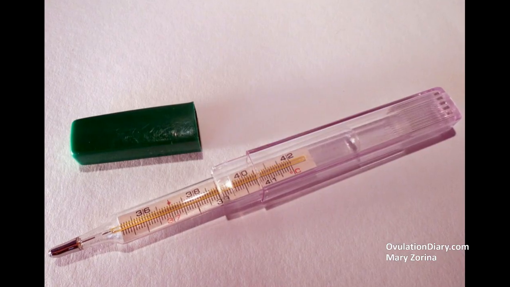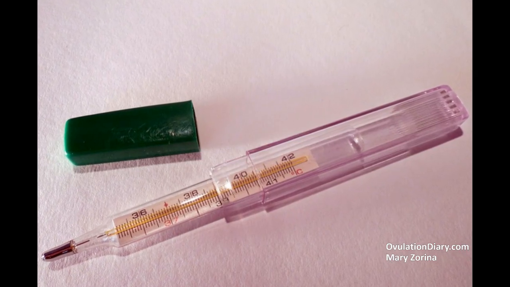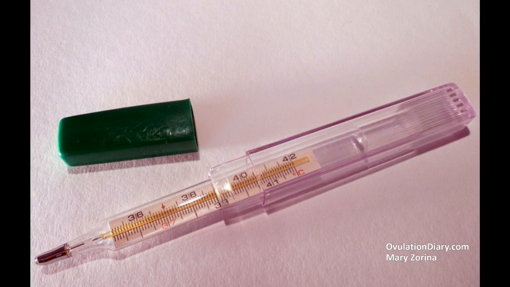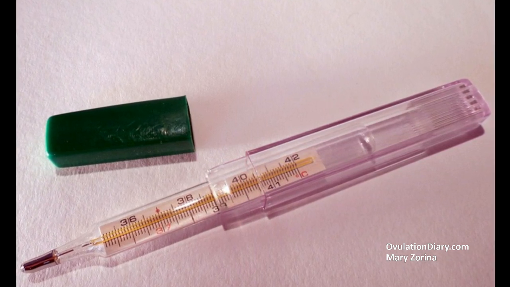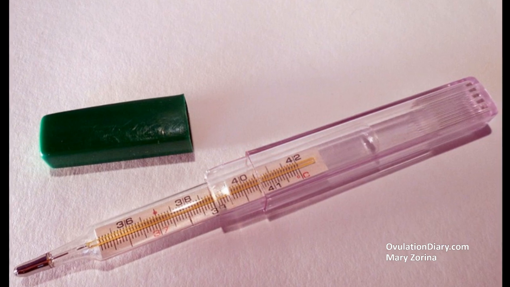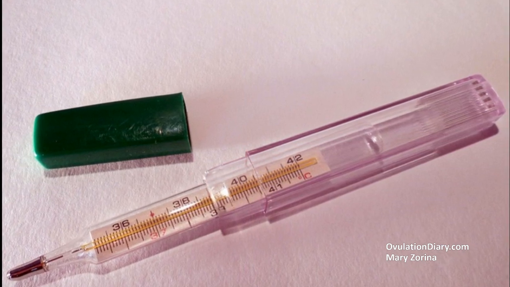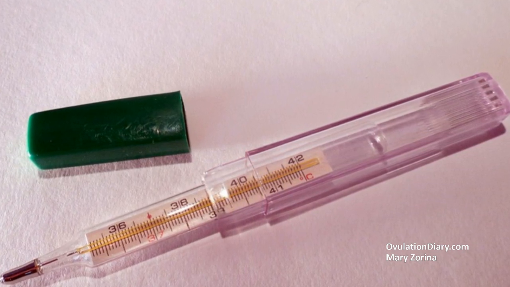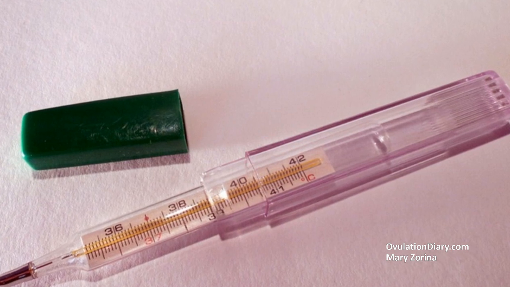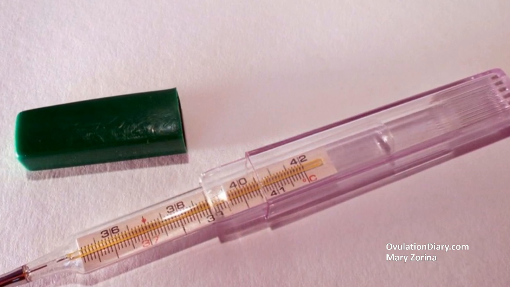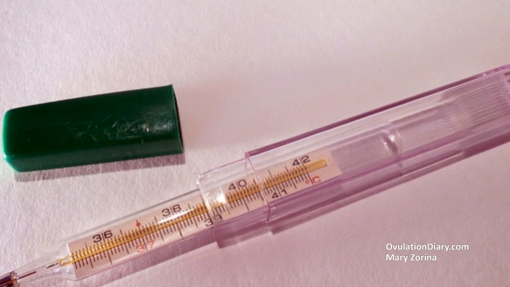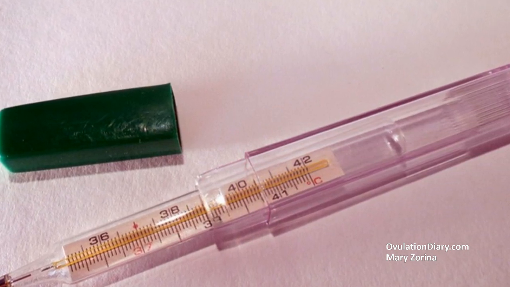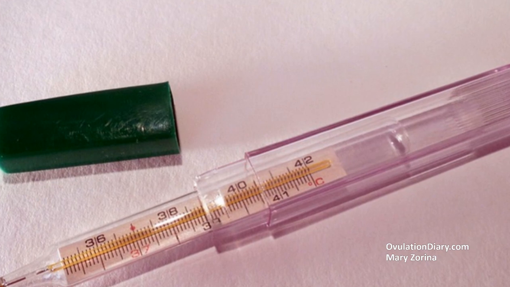What thermometer for measuring BBT would determine the ovulation? For this measurement, you could use a mercury or electronic thermometer. Each of them has its own advantages and disadvantages. Mercury thermometer: inexpensive, reliable, accurate. But it takes longer to take the measurement, becomes dangerous upon smashing, and contains poisonous substances.